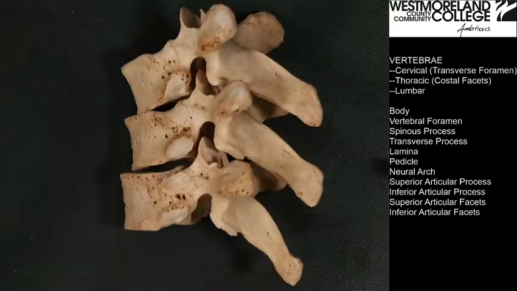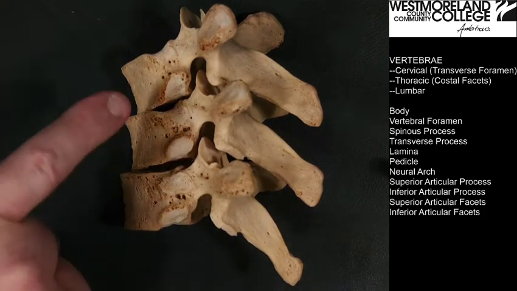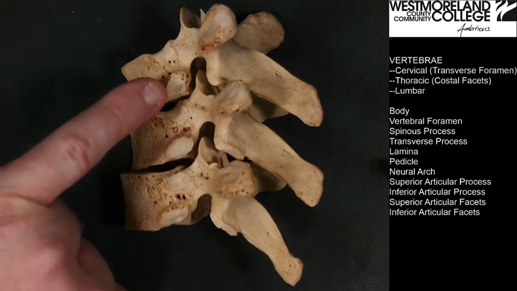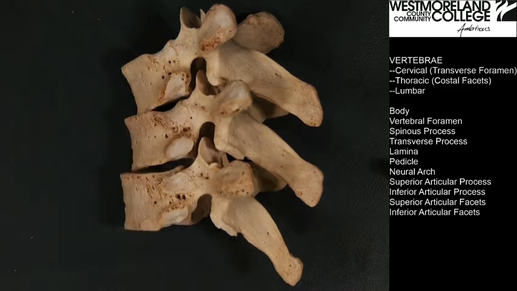So on the thoracic vertebrae, we have all the same structures, but we added the costal facets. And those structures indicate to us that they are thoracic vertebrae.